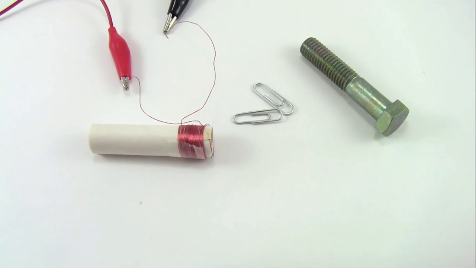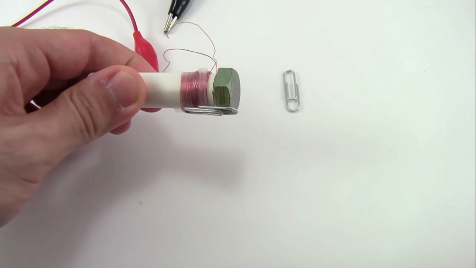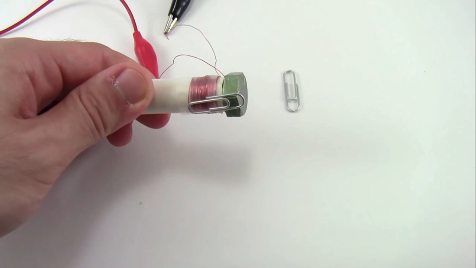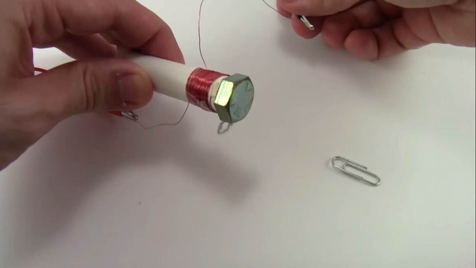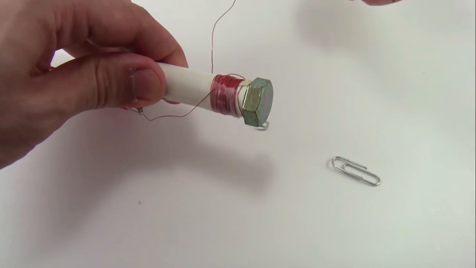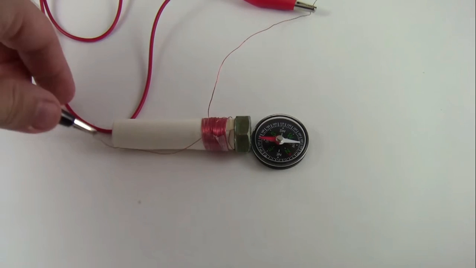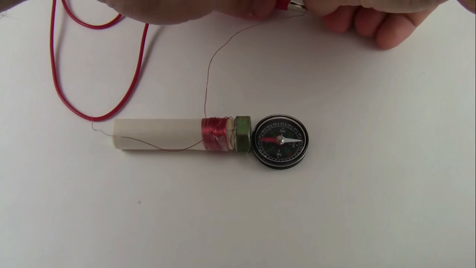Watch what happens when I insert this iron bolt into the core of my electromagnet. Now it's finally strong enough to pick up a paperclip. Unlike a regular magnet, an electromagnet can be turned on and off by removing the flow of electrical current. If you reverse the direction of the electric current, you reverse the direction of the magnetic field.